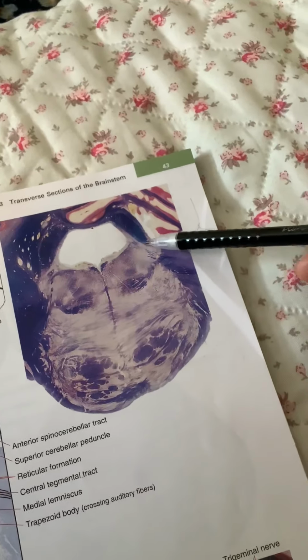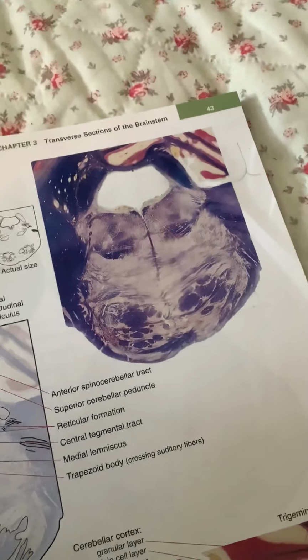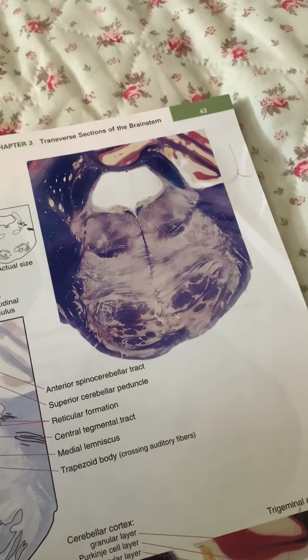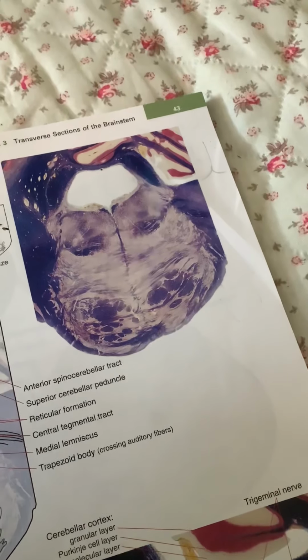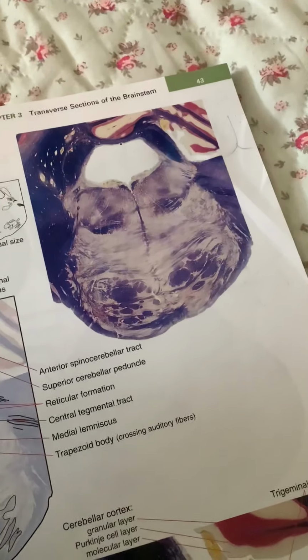Next, we'll talk about the main sensory nucleus and tract of trigeminal, which is here. The main sensory nucleus and tract of trigeminal is concerned with every sensory modality in the head, apart from pain, temperature, and crude touch.